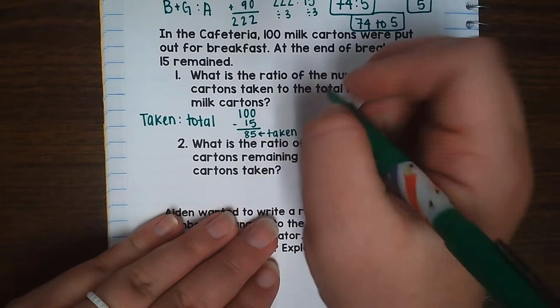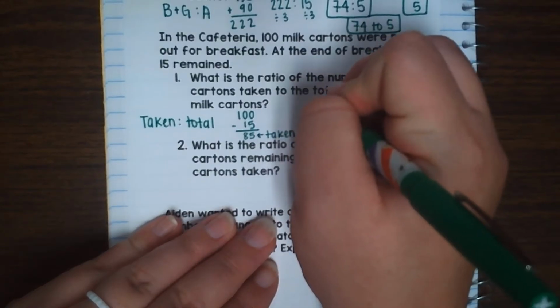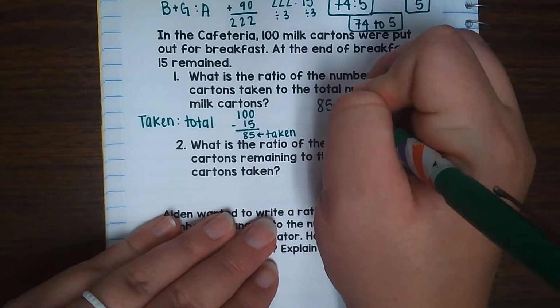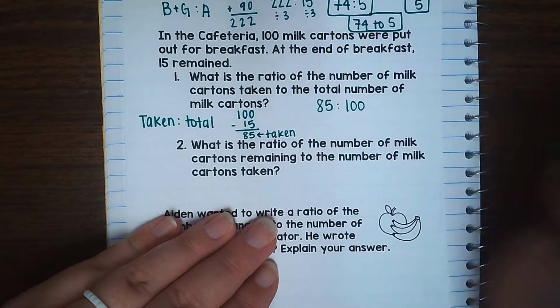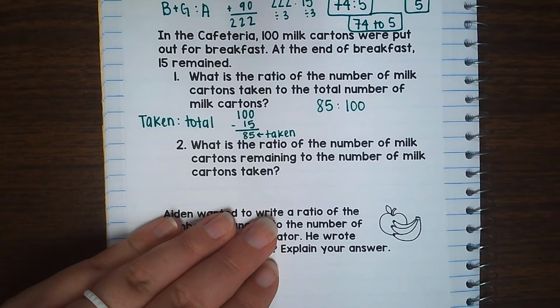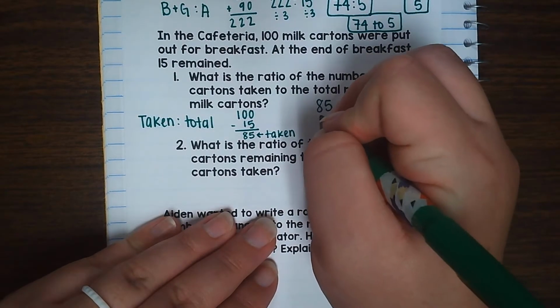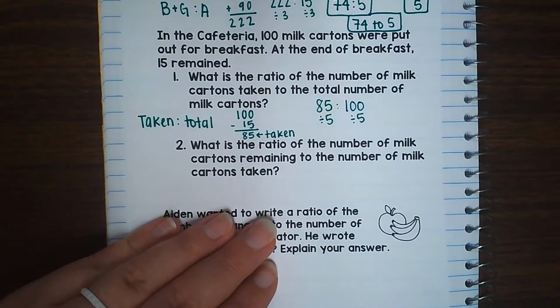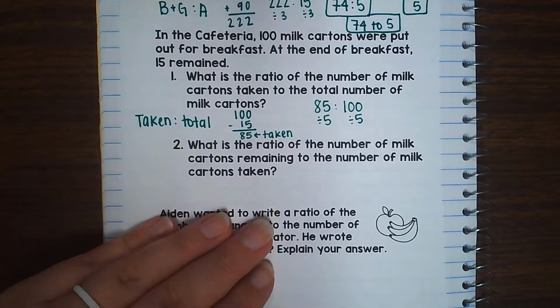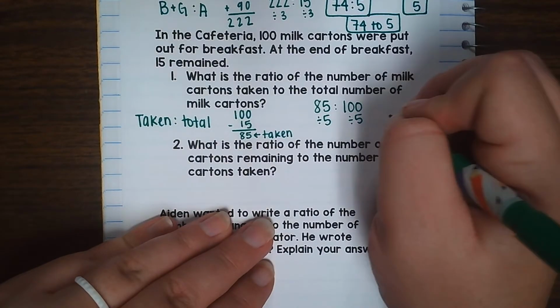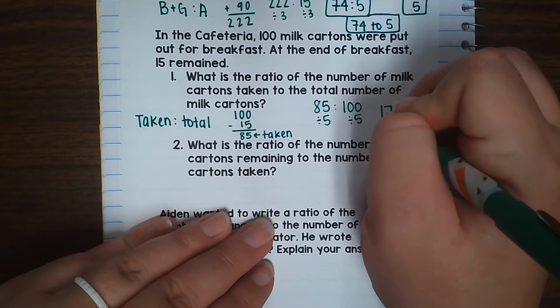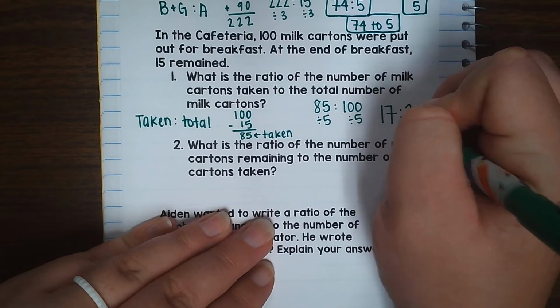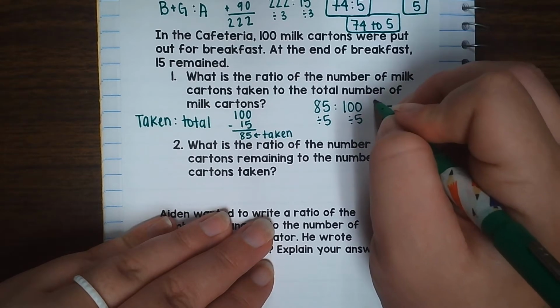So the amount taken is 85 to the total, which was 100. Both of these are divisible by 5. So that would give me a ratio of 17 to 20.